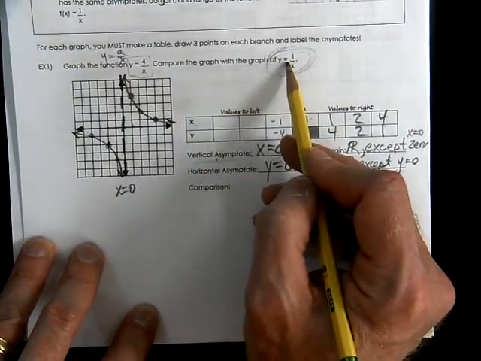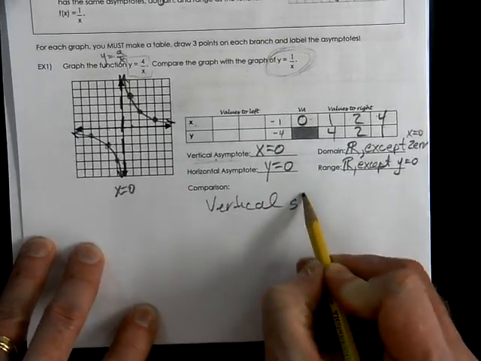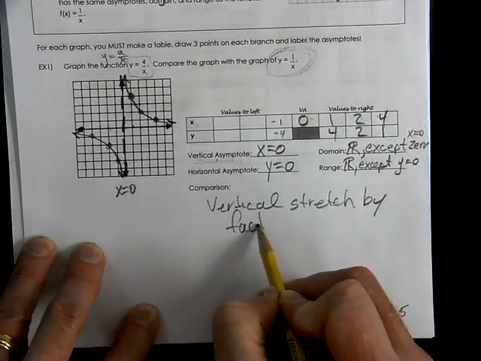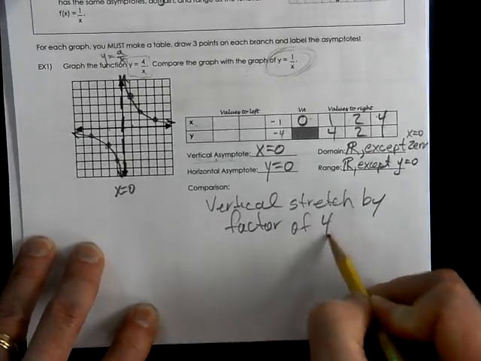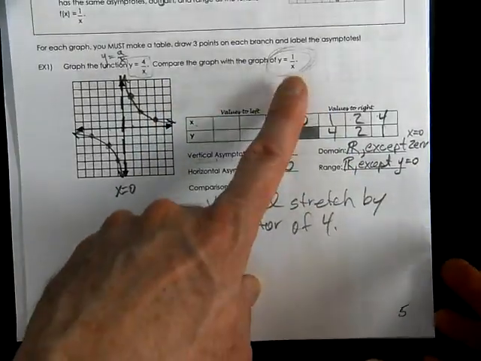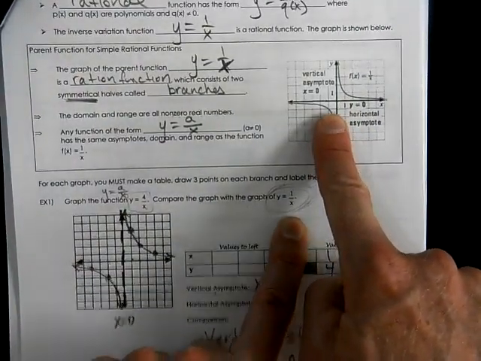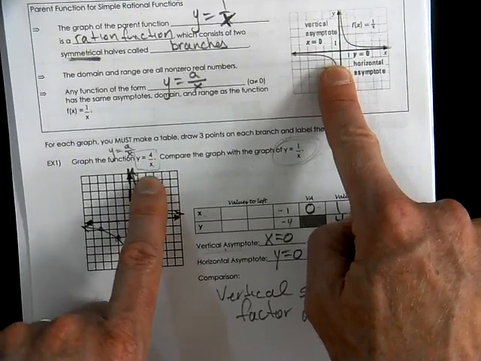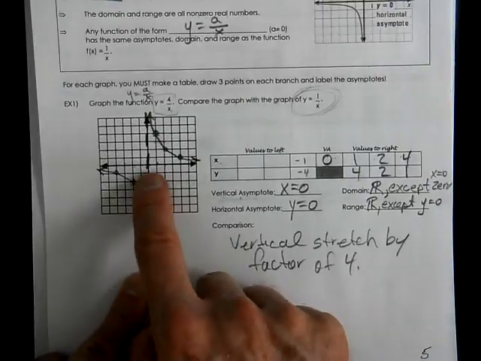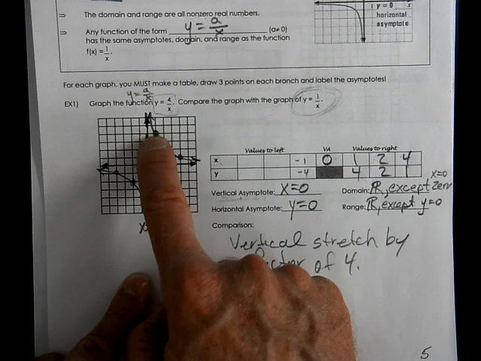Your comparison, we're comparing it to the original parent function. The only difference here is the 4 on top. So it's a vertical stretch by a factor of 4. That is the comparison between these two. This graph, 1 over x, was graphed right here. And 4 over x was graphed right there. You can see that instead of going up 1, it went up 4 times that amount.